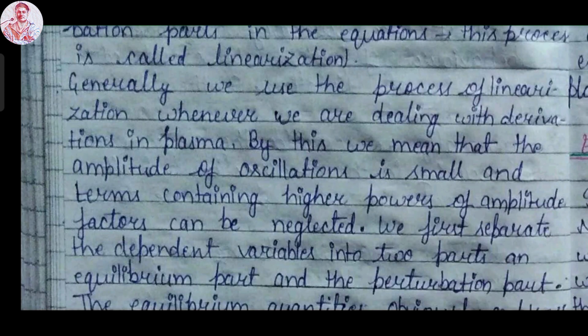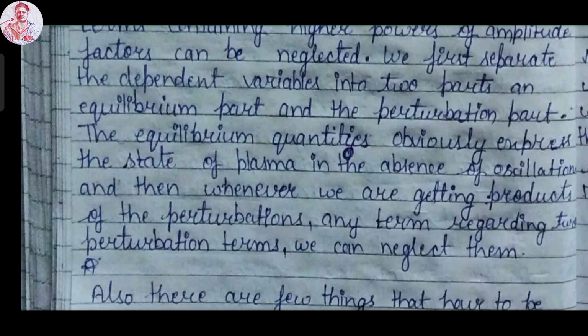By this means the amplitude of oscillation is very small, and terms containing higher powers of the amplitude factor can be neglected, and the equilibrium quantities obviously express the state of plasma in the absence of oscillation. And then whenever we get a product of perturbations, the terms containing two perturbation terms we can neglect.